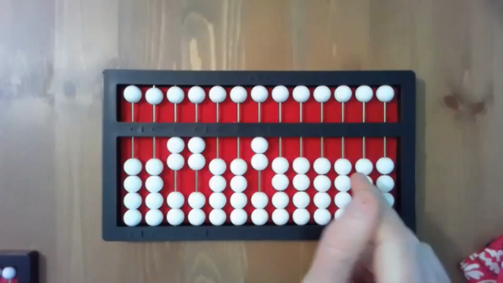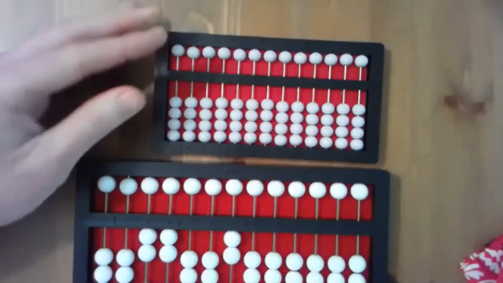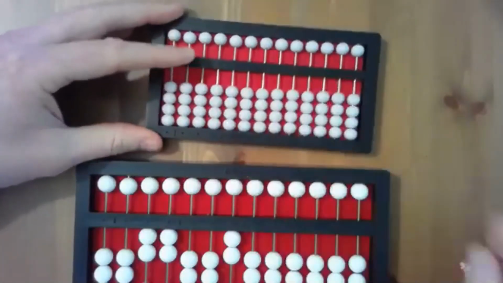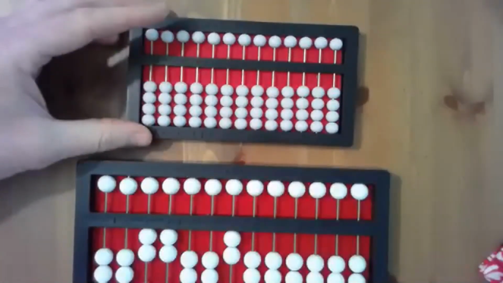However, if I want to, I can use 2 abacuses or abaci, depending on whether or not you're a good guy or a bad guy. I just made that up.